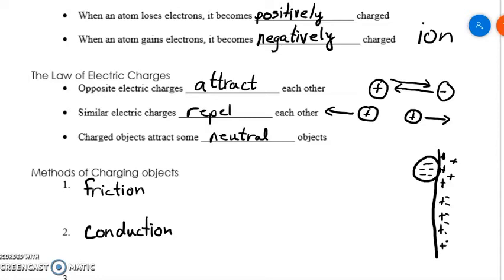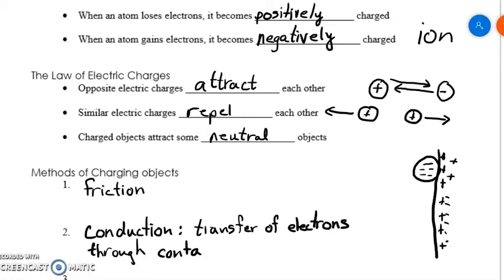This is transfer of electrons through contact.